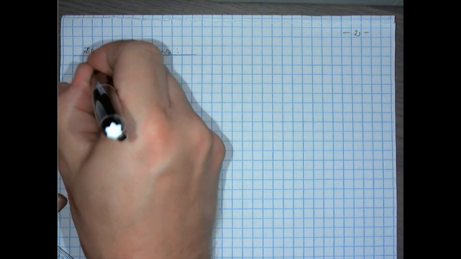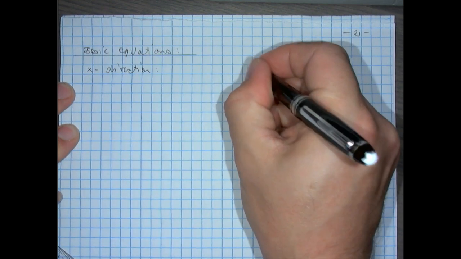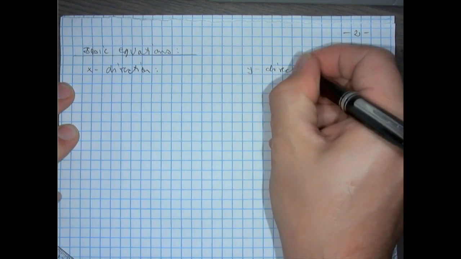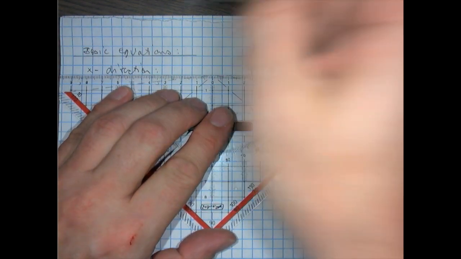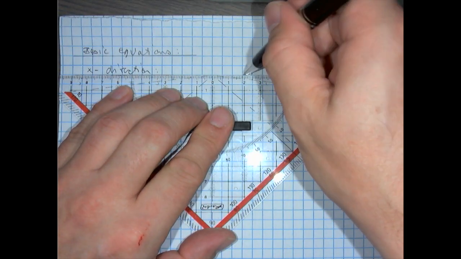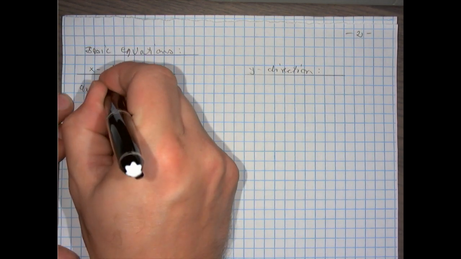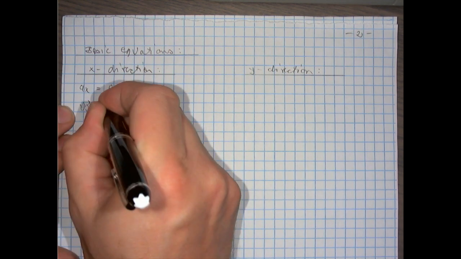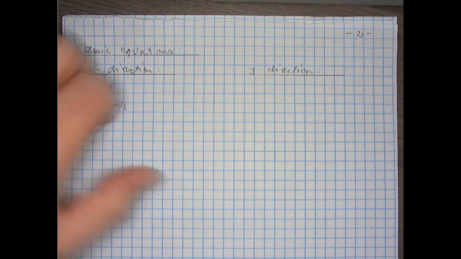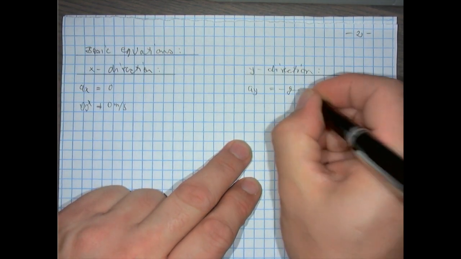So in the x direction, and in the y direction, what do we have? In the x direction we have ax equals 0. We have v0x, the initial condition is a velocity different from 0. For the y direction we have ay equals minus g.